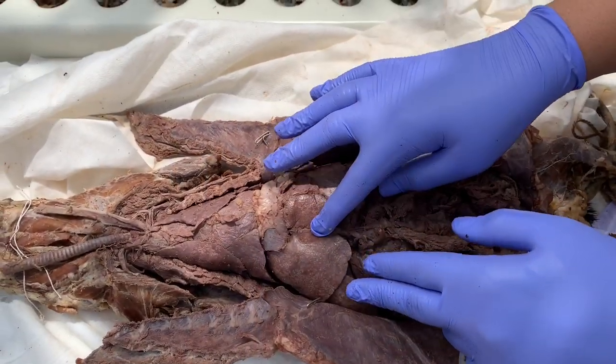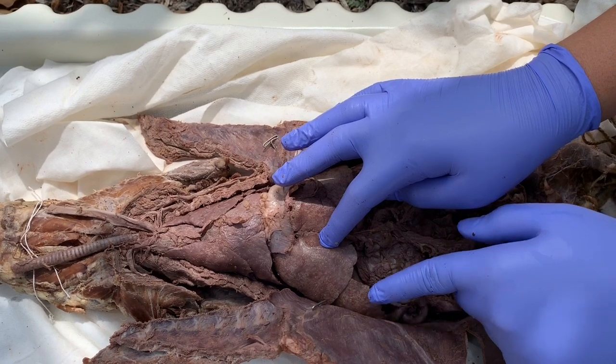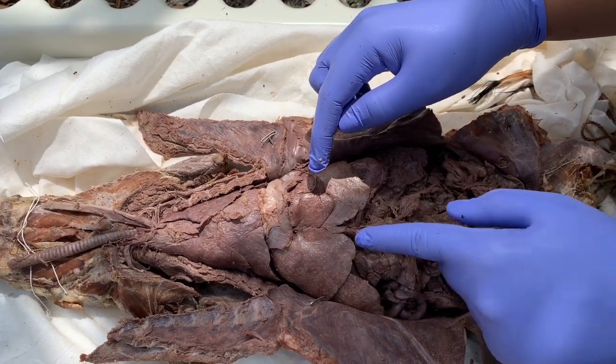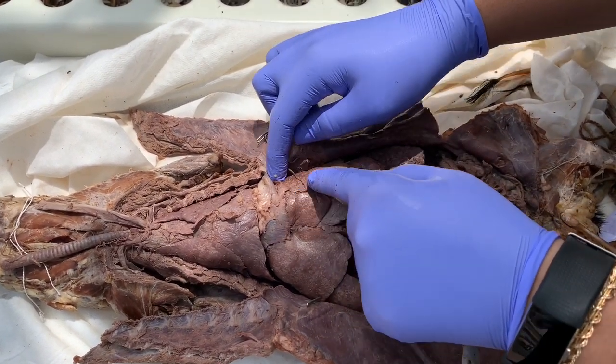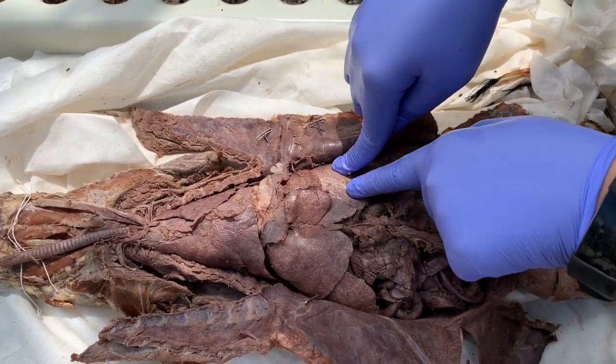Okay, so these are the lobes of the liver of our mink. So this is the right median, this is the right lateral lobe, this is the quadrant, this is the left median lobe, and this is the left lateral lobe. The function of the liver is to create bile, which digests the lipids and the fats of the body.